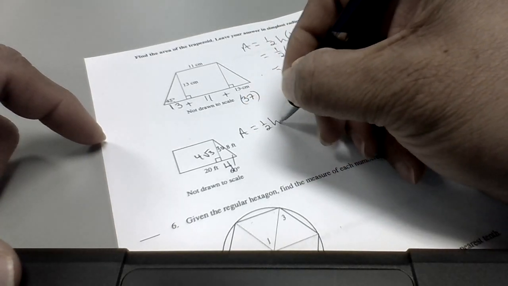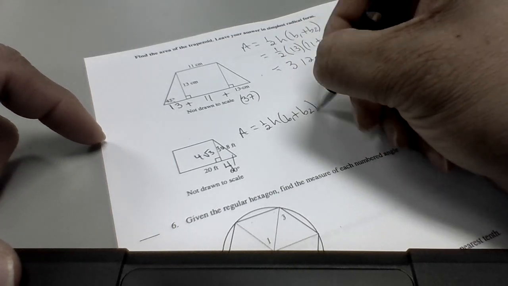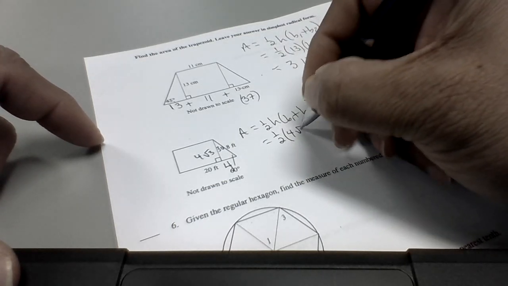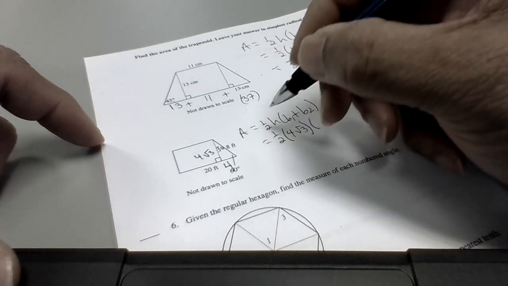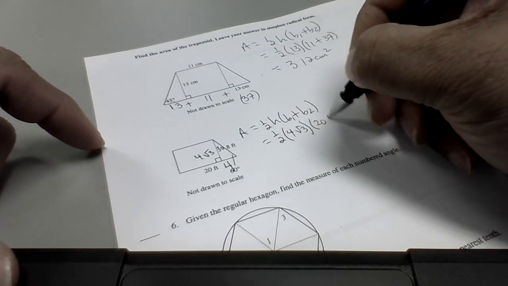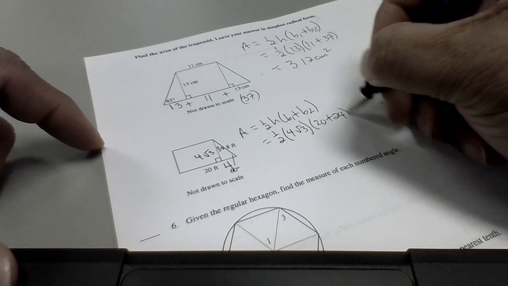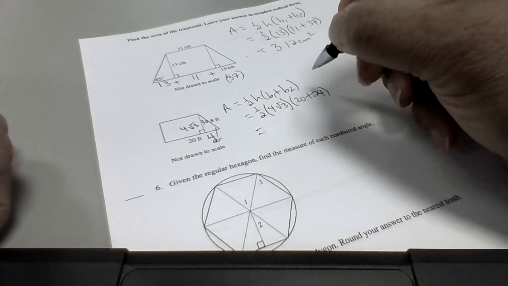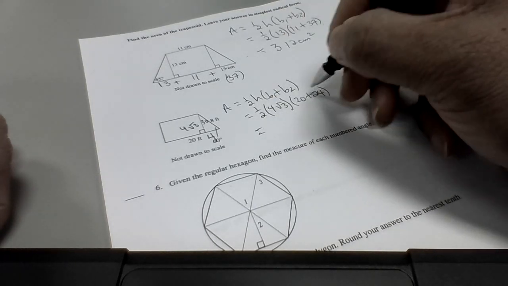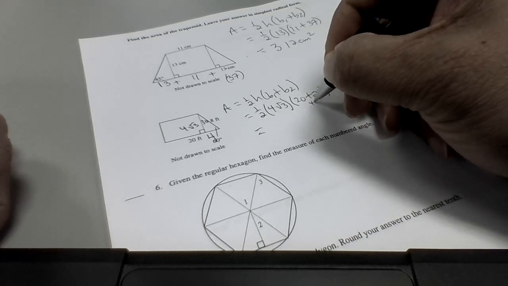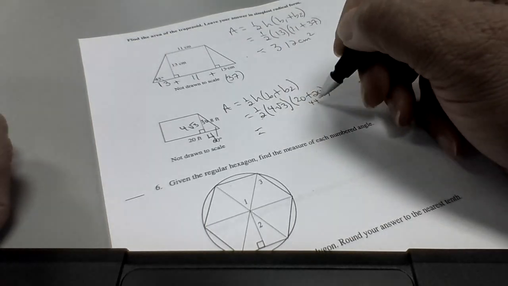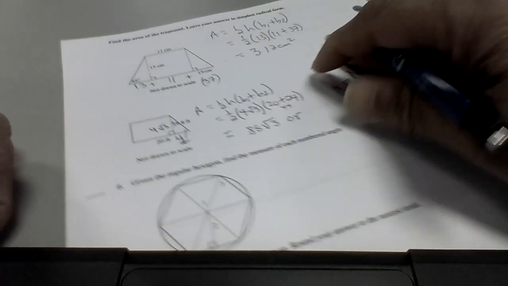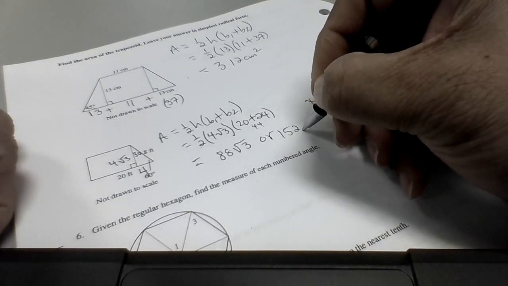Area is equal to 1/2 the height times the sum of the bases. So 1/2, the height in this problem is going to be 4 square root of 3. One of my bases is going to be 20, and then the other base is going to be 24. It doesn't say how to put your answer. So if I add these two together, I get 44. And half of 4 is 2. 2 times 44 is 88 square root of 3. Or if you put it in the calculator, it's going to be 152.24.